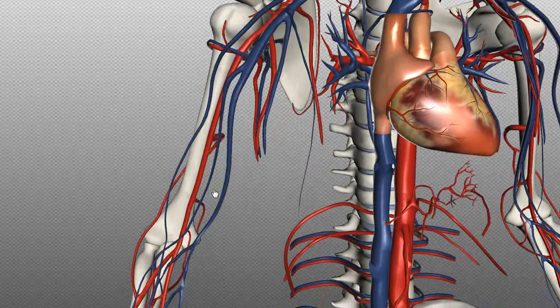Also draining into the axillary vein, you've got these two veins. This one is the brachial vein, this middle one here, and this is a deep vein. This one here is the basilic vein, and where these two veins meet, you get the axillary vein. So the axillary vein runs from here to the point where the cephalic vein drains into it.